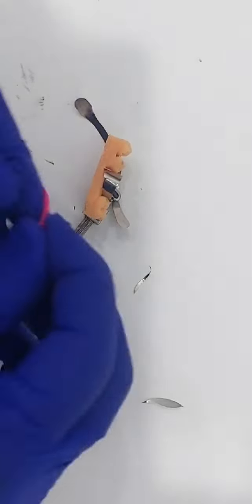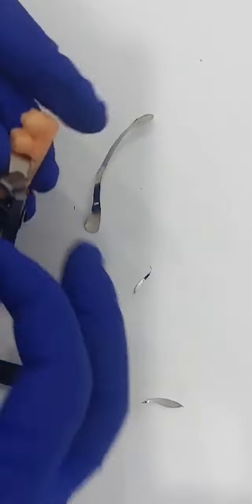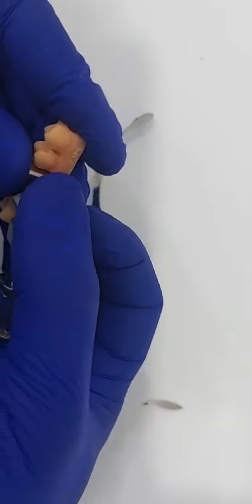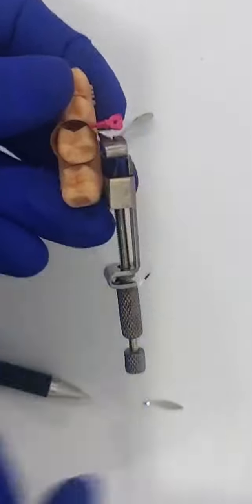Then if you have a wedge, you can place that in between, just to seal that.